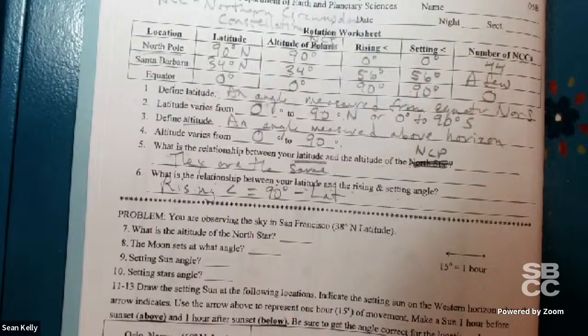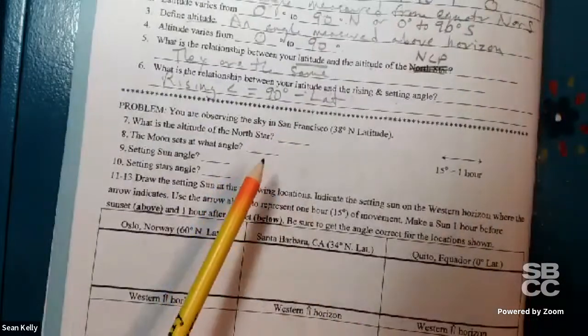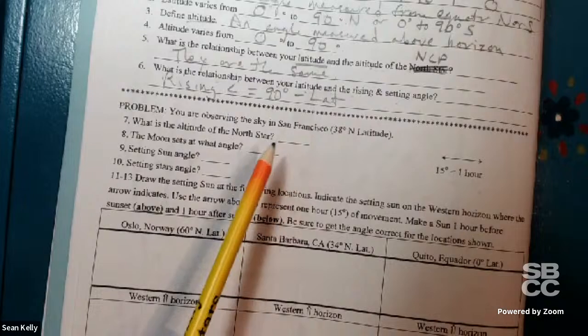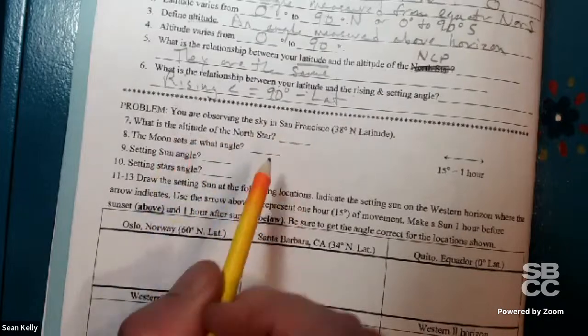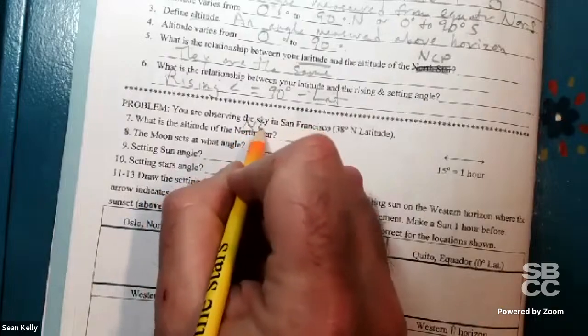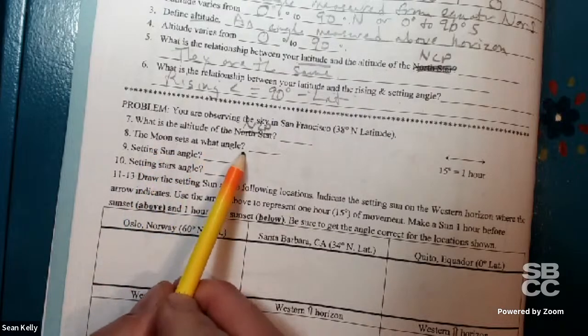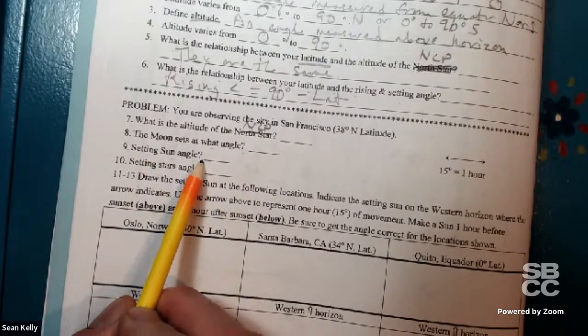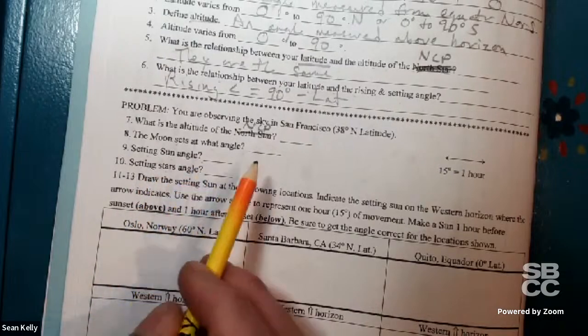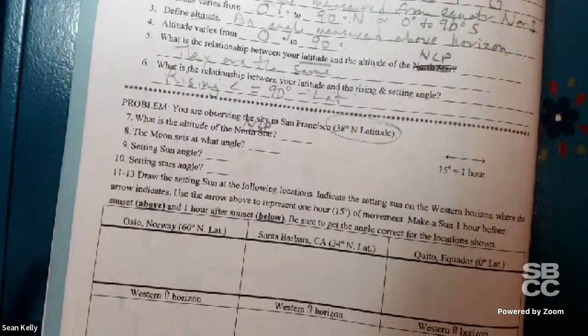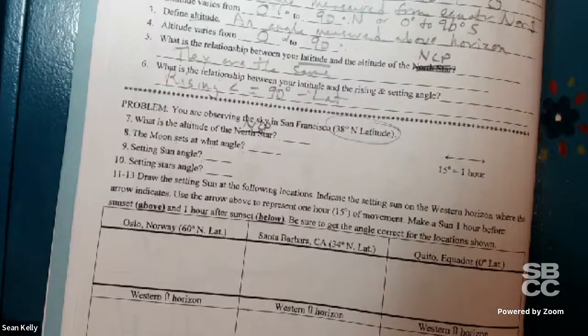Okay. So we're now going to jump down to our final piece of this worksheet, and you have a chance to work on your own for a second. I'm going to give you a couple minutes. What is the altitude of the NCP? Fix that, NCP. What angle does the moon set at? The setting angle for the sun. The setting angle for the stars for San Francisco, which is 38 degrees north latitude. I'm going to give you 2 minutes to finish those problems by yourself, and we'll check your answers in a moment.